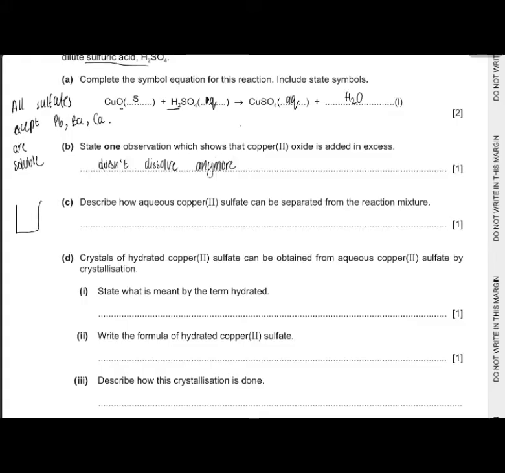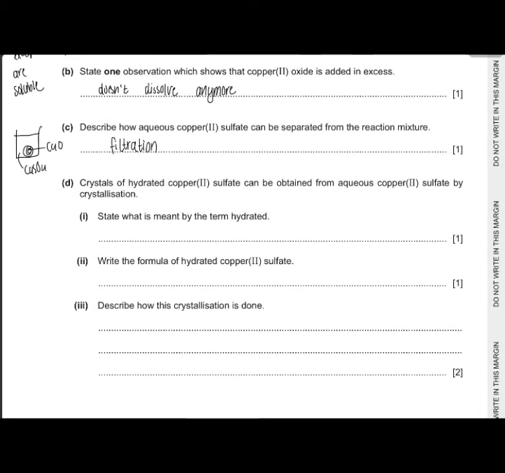So we have copper sulfate in this liquid, and we have solid copper oxide which is not dissolved. This can be easily separated by filtration. Copper sulfate will filter out and the residue will be copper oxide. Crystals of hydrated copper sulfate can be obtained from aqueous copper sulfate by crystallization.